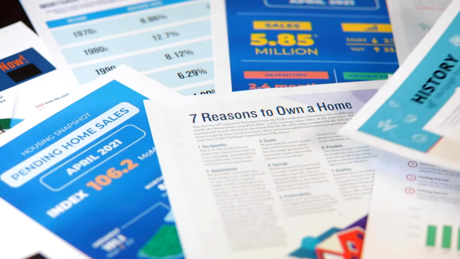Of course, this shouldn't dictate your decision on such an important matter as purchasing a home. There are so many other factors that need to be considered. But still, it's worth mentioning.